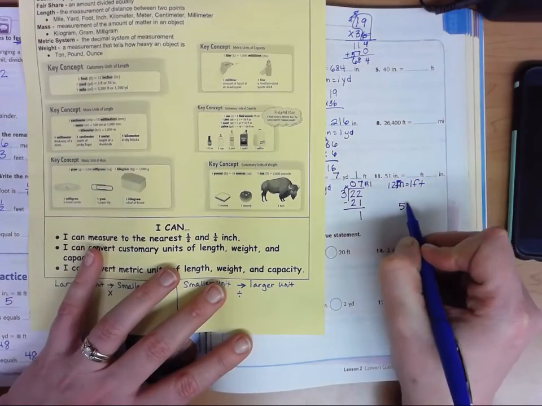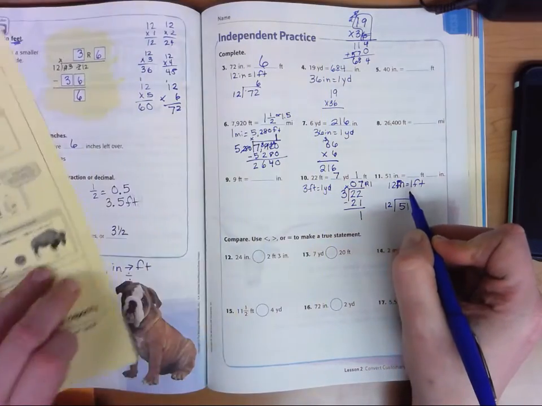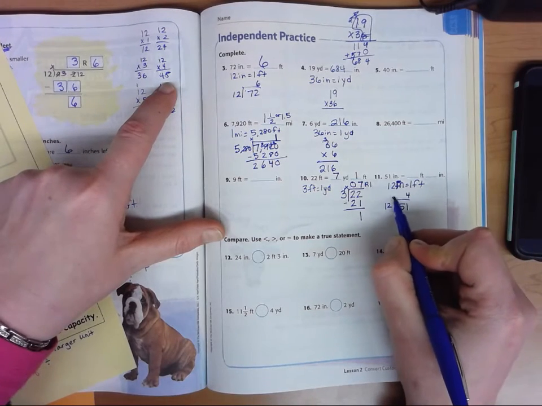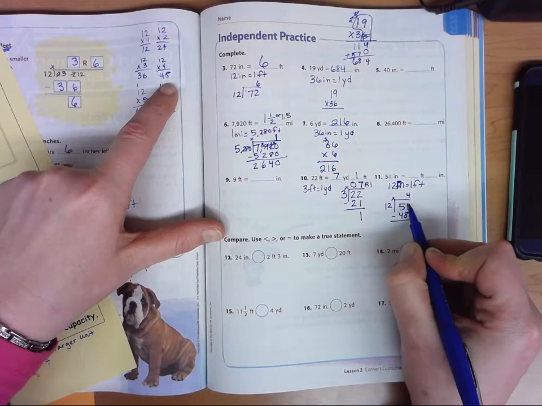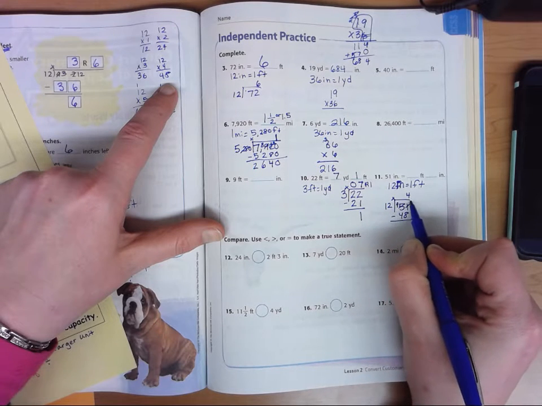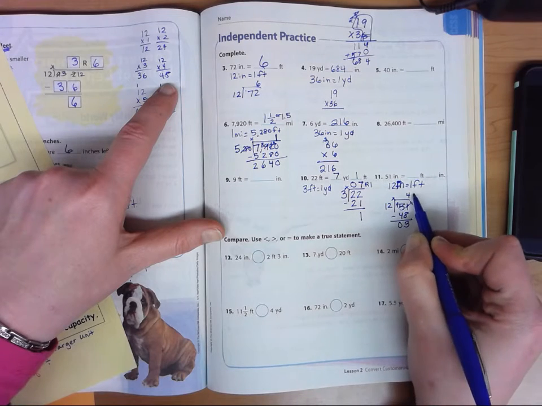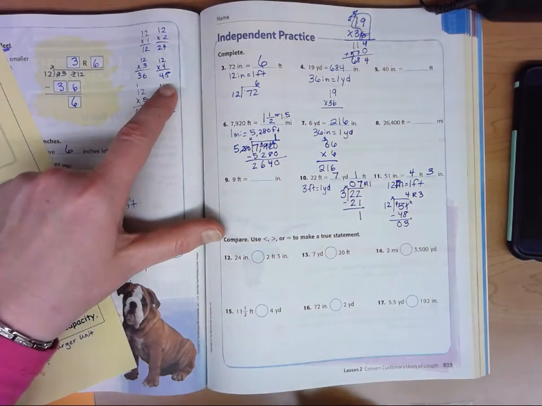We're going to divide 51 divided by 12. 12 goes into 51 at least 4 times, but Mom multiplies. 4 times 12 is 48. Sister subtracts. Can't do that. Regroup. 11 take away 8 is 3. 4 take away 4 is 0. So I have a remainder of 3. 4 feet, 3 inches.